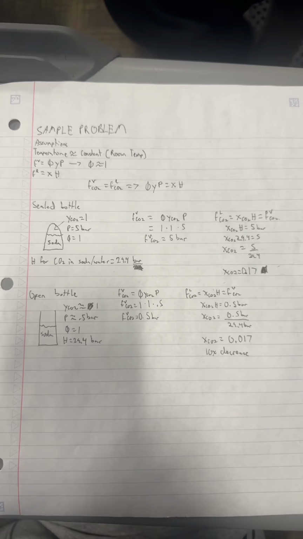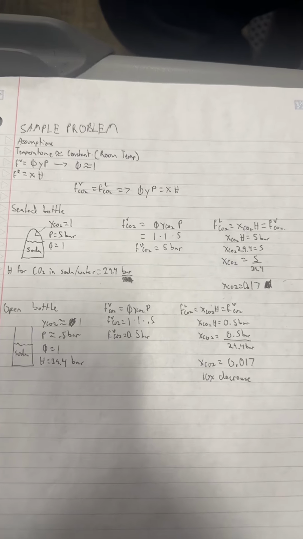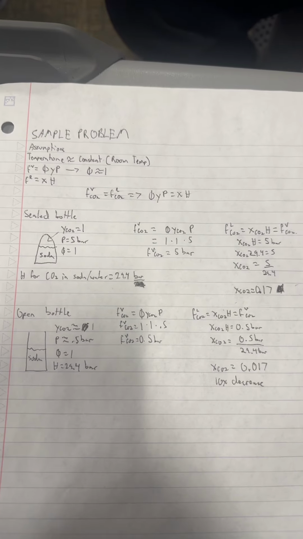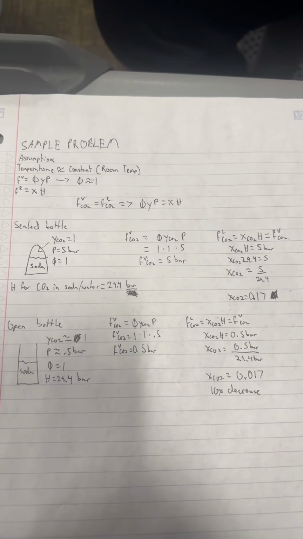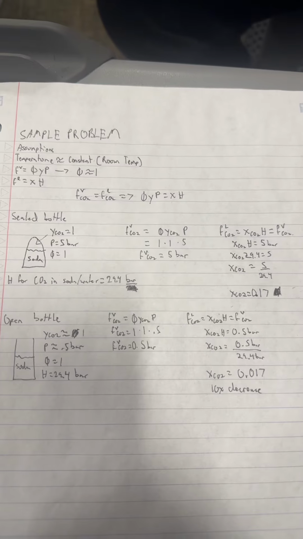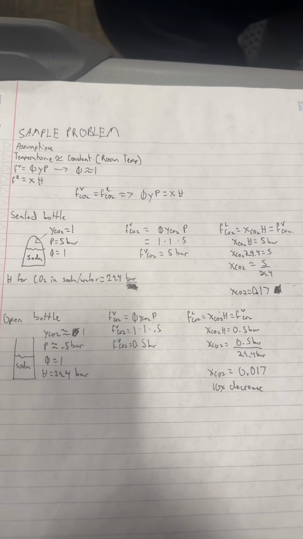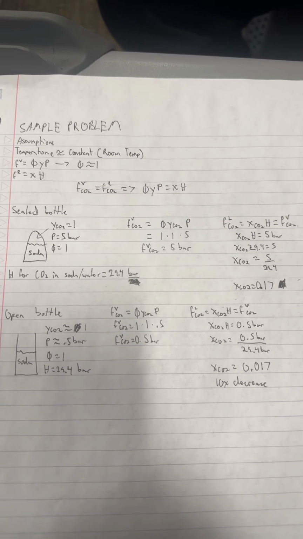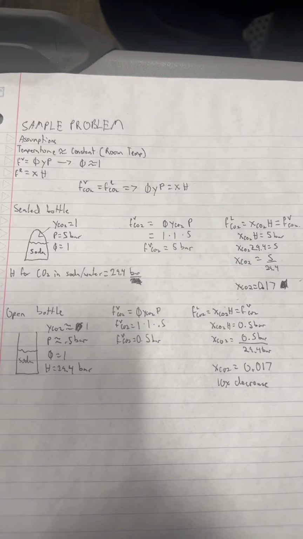Bubbles form, CO2 leaves the liquid, and the soda slowly approaches a new equilibrium with a much lower dissolved CO2 mole fraction. That's the thermo definition of going flat. And then here is a simple sample problem for this particular scenario. So we assume that temperature is constant, the fugacity coefficient is about 1, and we know that the fugacity in the vapor phase is equal to the fugacity in the liquid phase.